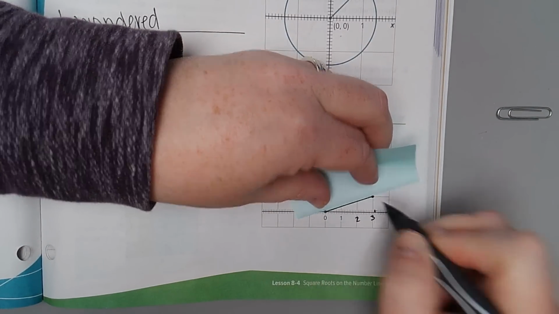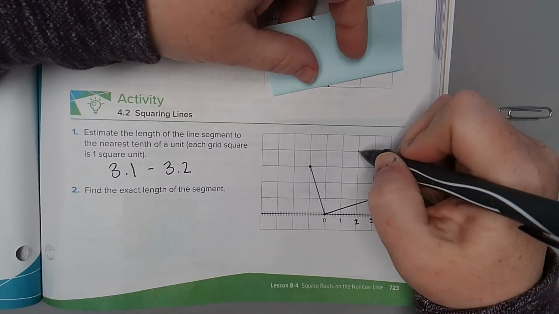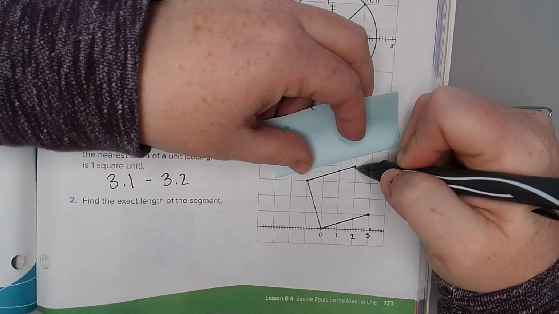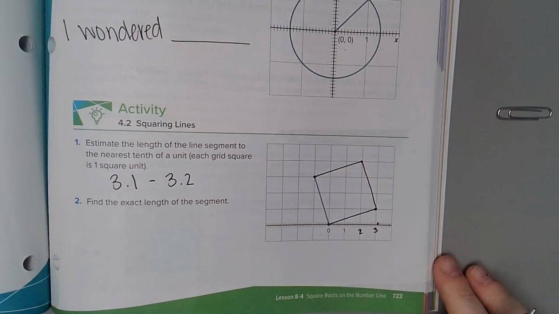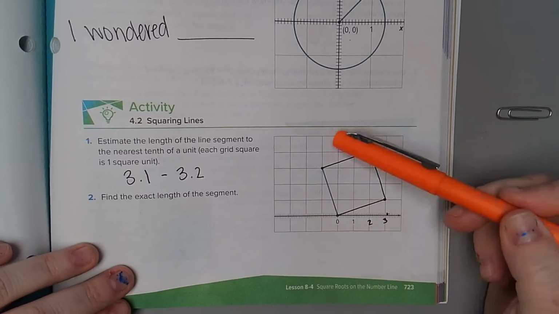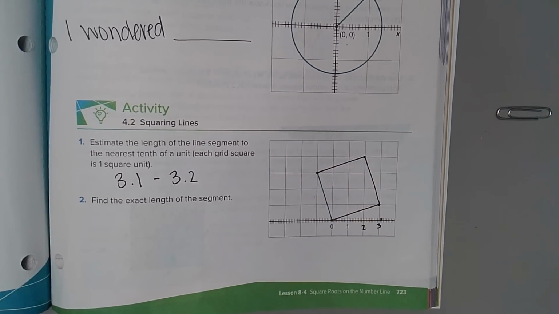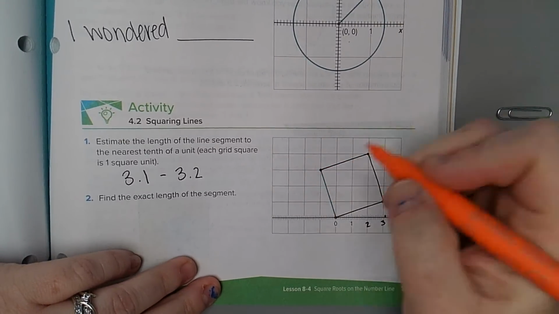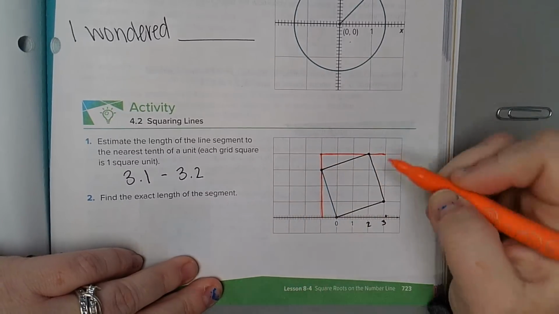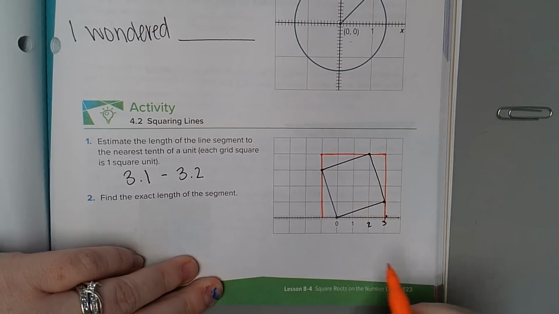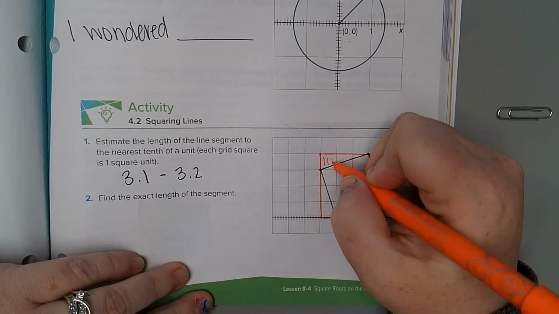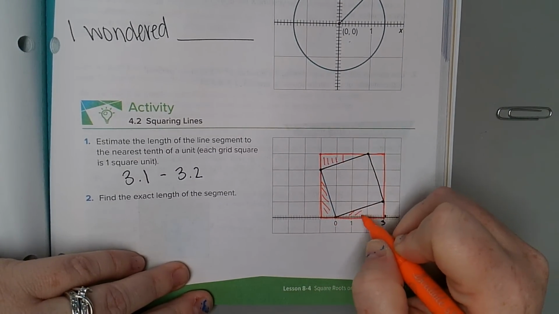There, up 1 over 3. Here is my square. Because our square is not on an axis or any of these lines, I'm going to draw that bigger square around it to figure out what the area might be. So we have our big square. We have these triangles that we're going to be taking away eventually.